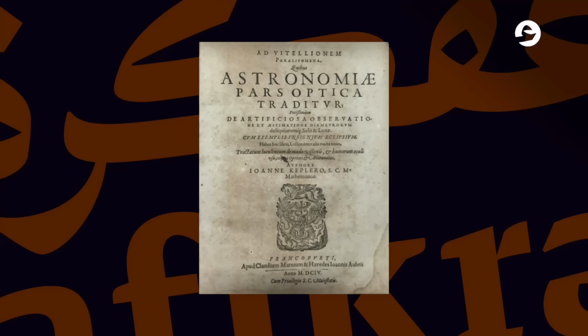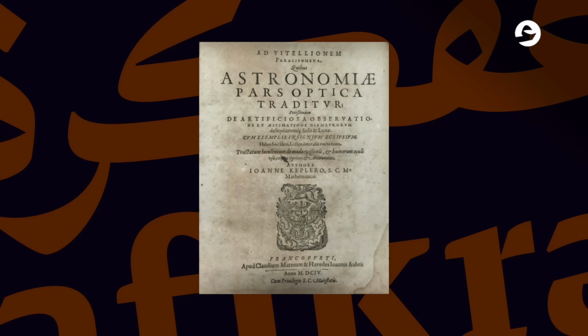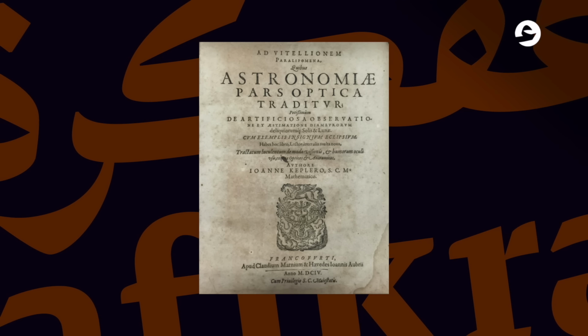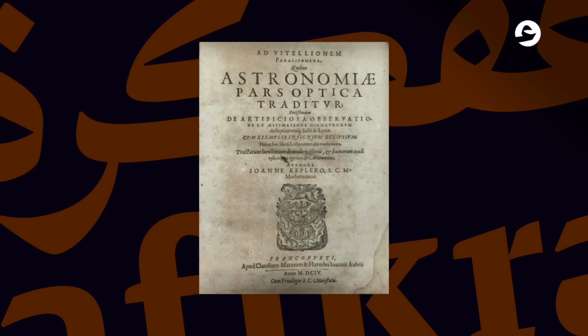Kepler in turn built on Ibn al-Haytham's work and refined many of his concepts, particularly those related to the nature of vision and the mechanics of lenses and telescopes. One of the most direct influences Ibn al-Haytham had on Kepler was in their shared exploration of the anatomy of the eye and how vision works.